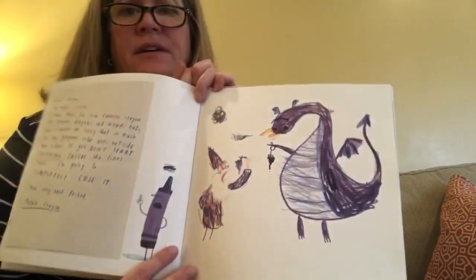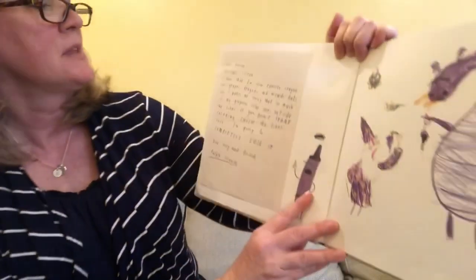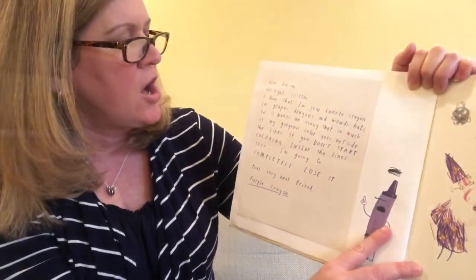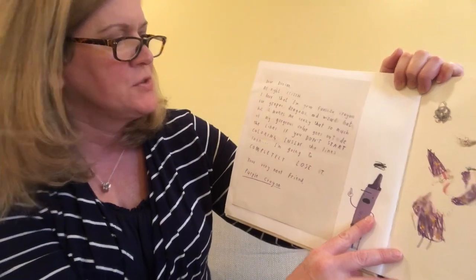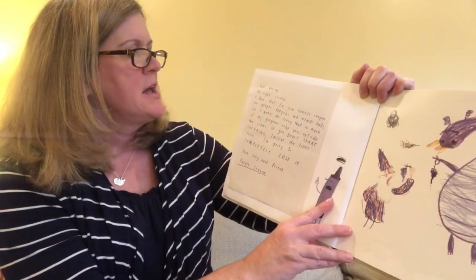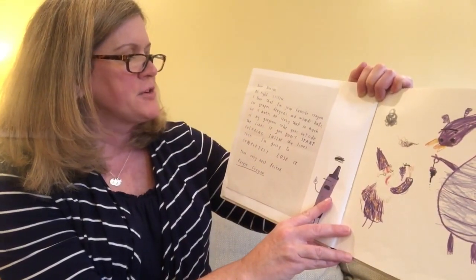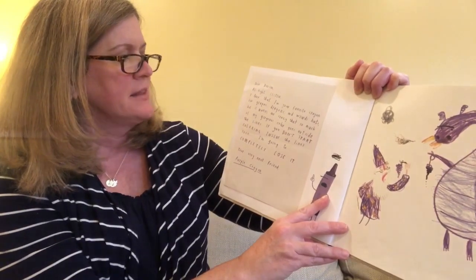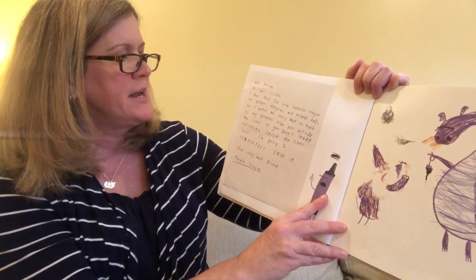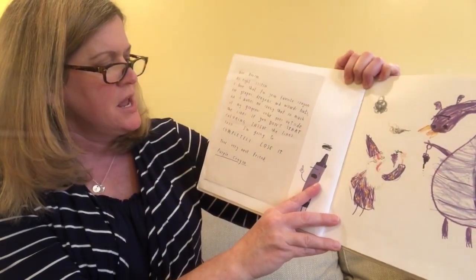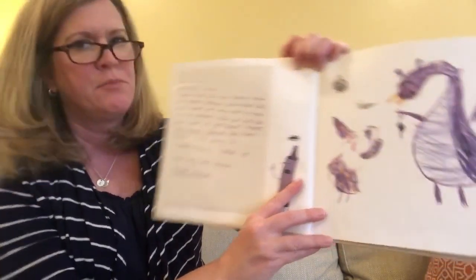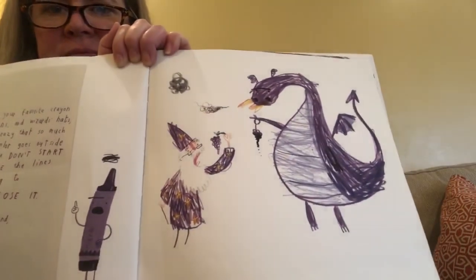The next color is Dear Duncan, all right, listen, I love that I'm your favorite crayon for grapes, dragons, and wizard hats. But it makes me crazy that so much of my gorgeous color goes outside the lines. If you don't start coloring inside the lines soon, I'm going to completely lose it. Your very neat friend, Purple Crayon.